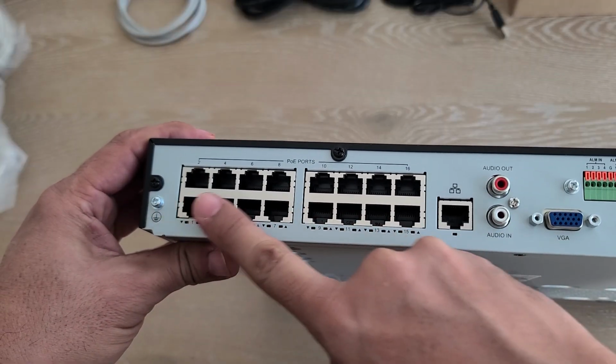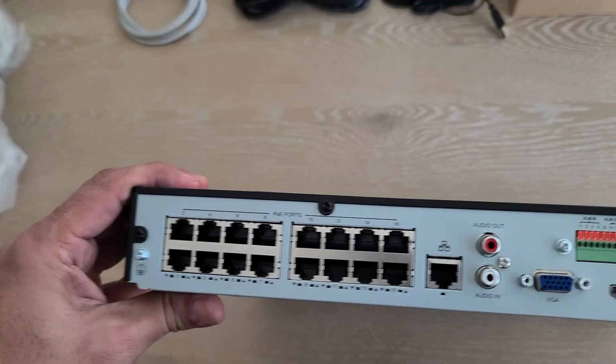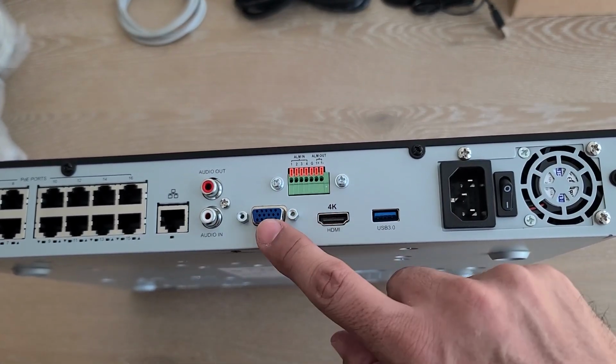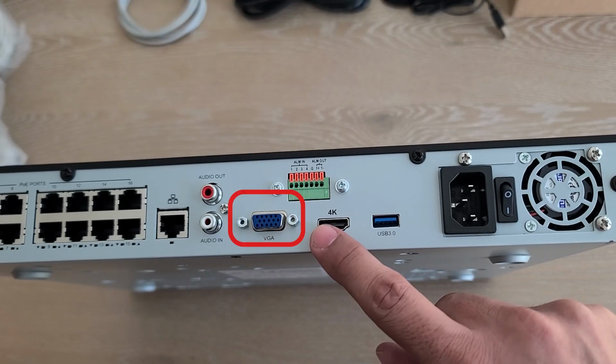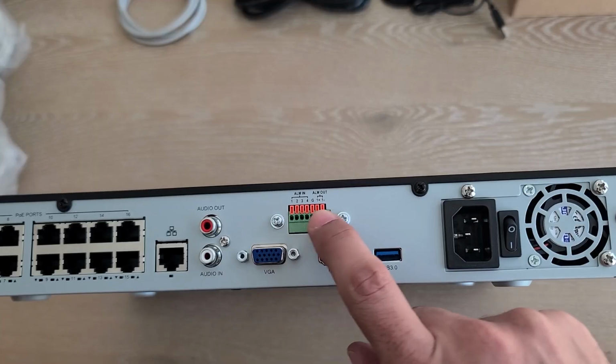And very quickly here, we see the camera ports, the port through which the NVR will be connected to the network, external audio input and output, and the port to connect either a monitor or a TV set via HDMI or D-sub or VGA. Here the mouse port and some ports for integration with audible alarms, lights, or any other external device that we want to integrate. This is also very useful for later customizations.